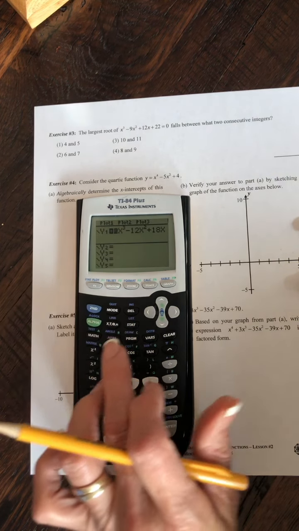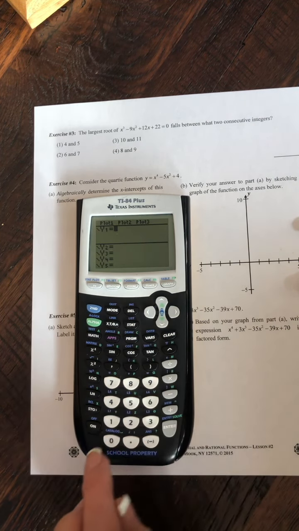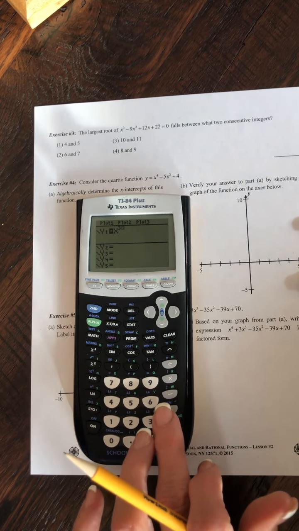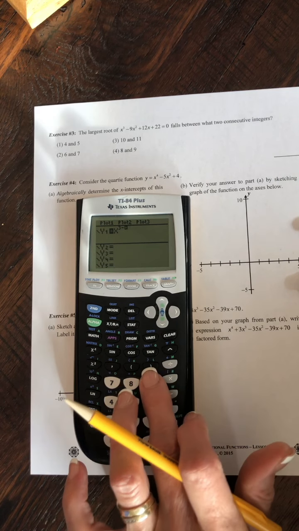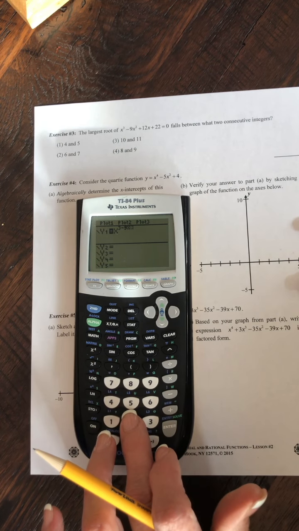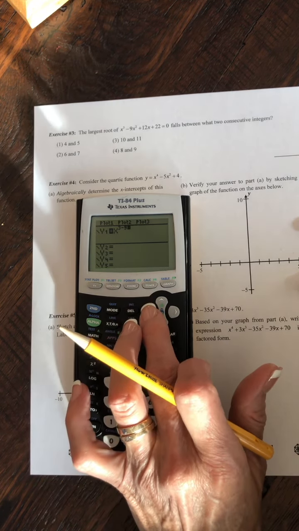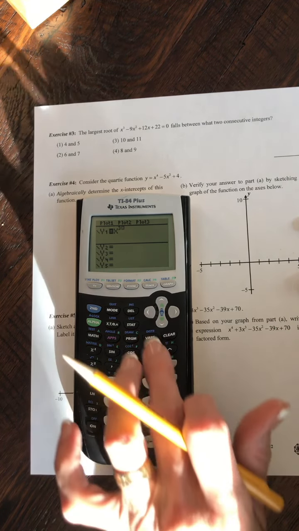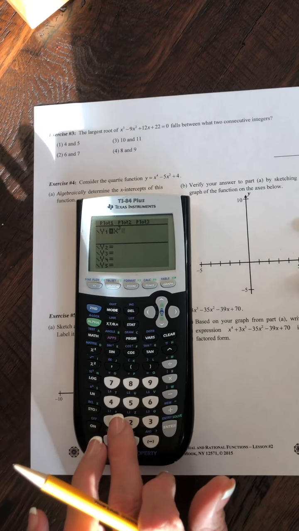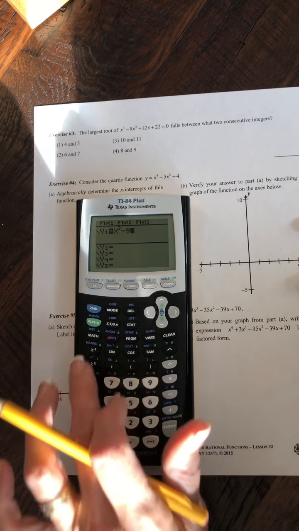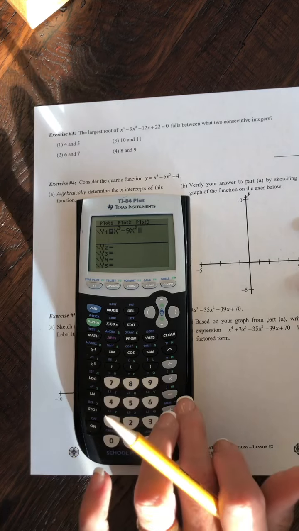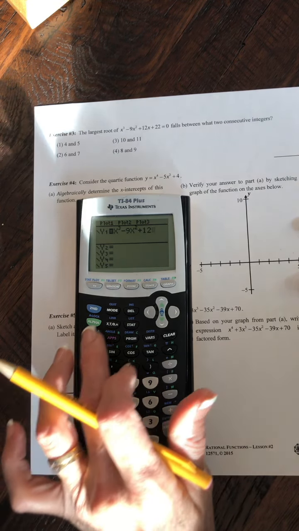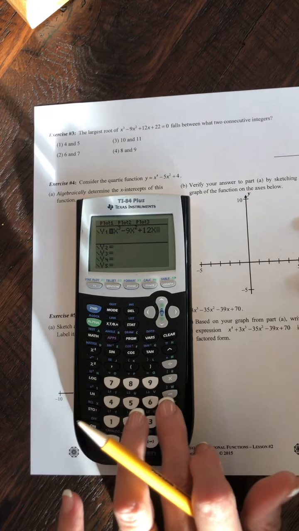So I'm going to put in y equals, and we're going to put in x to the third minus 9x squared. Oops, I did that again. Sorry, guys. Let's try that again. X to the third. There we go. Minus 9x squared, and then plus 12x, and then plus 22.